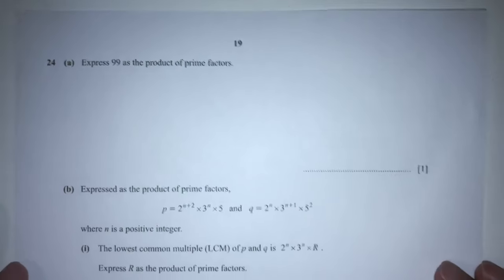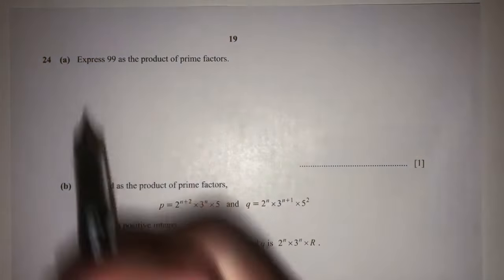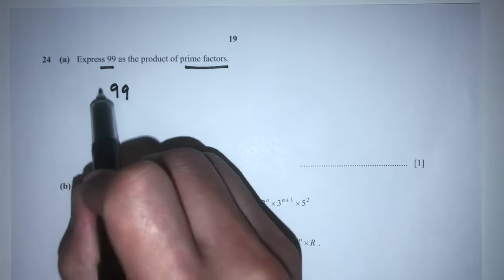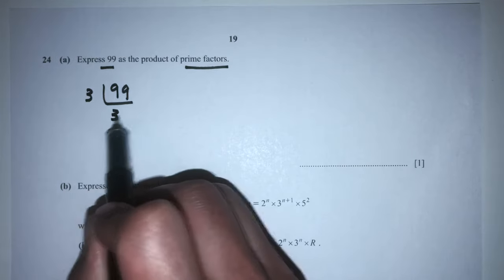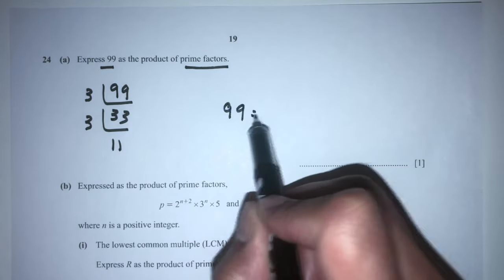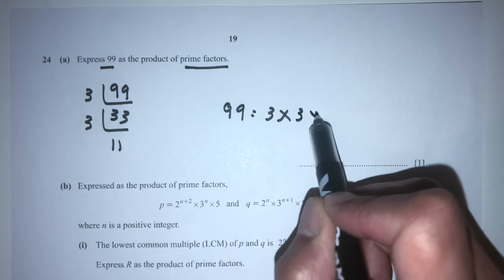Okay, now let's move on to question number 24. Express 99 as a product of its prime factors. Pretty easy. 99 divided by 3, that will be 33. Divided by 3, that will be 11. So 99 will be 3 times 3 times 11.